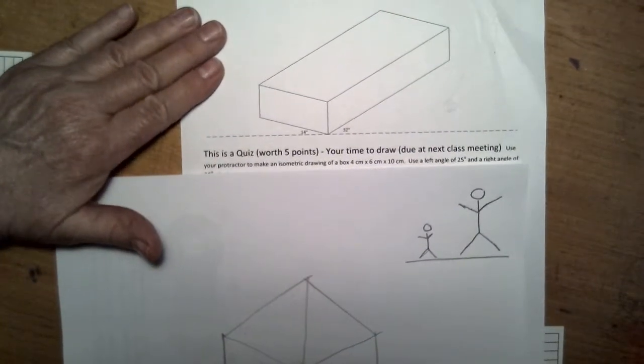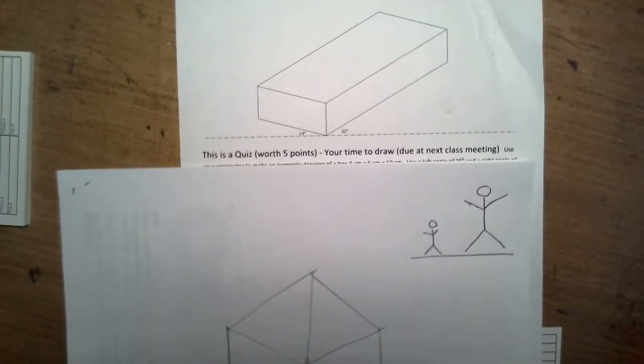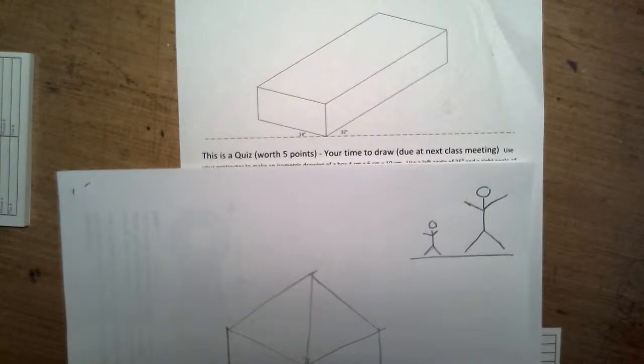This is the last part of the lecture on 3.2. We're going to be doing what's called an isometric drawing. And I was trying to think of a way that I can explain about isometric drawings.